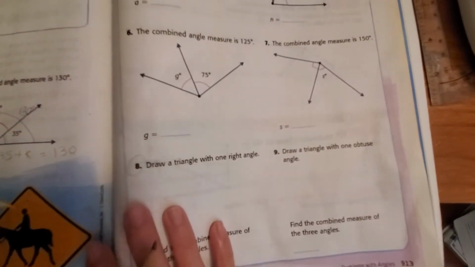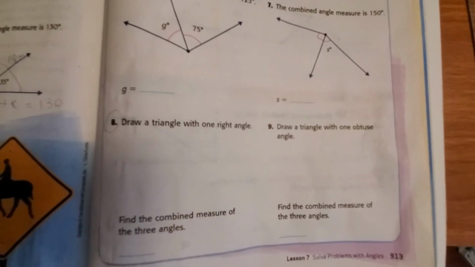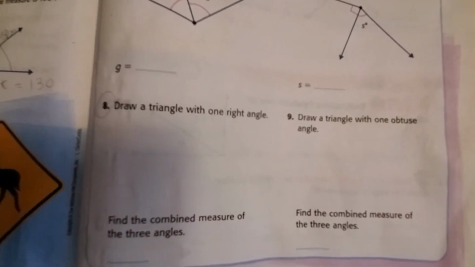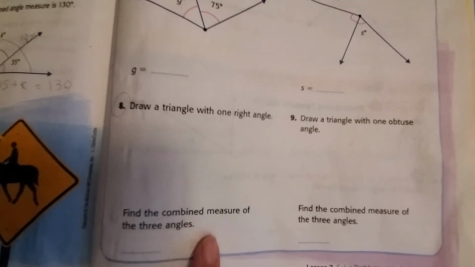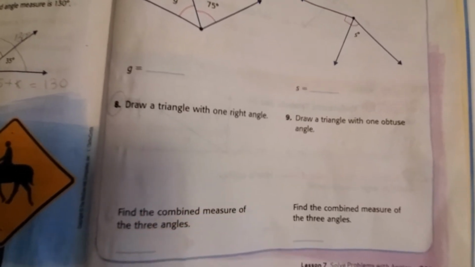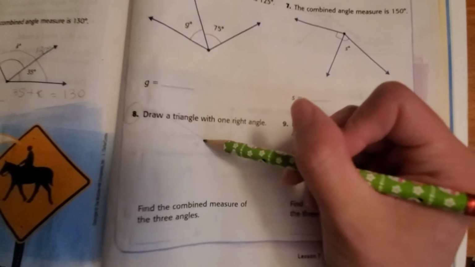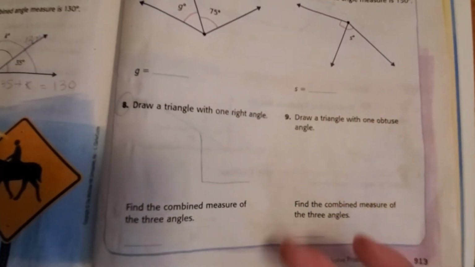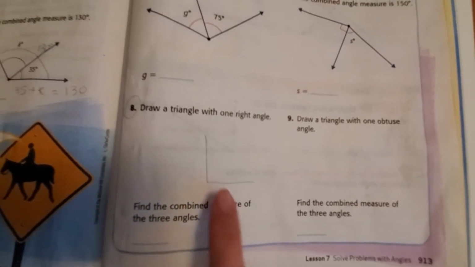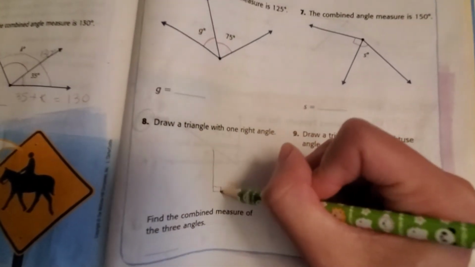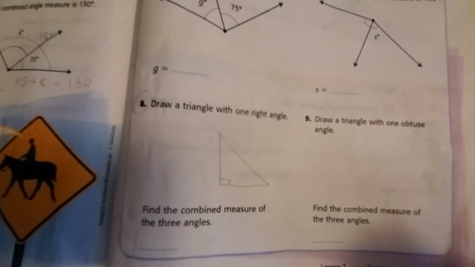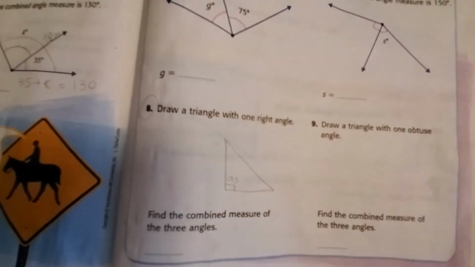So I'm going to actually do number 8 with you here. It says draw a triangle with one right angle, and then find the combined measure of the three angles, okay? So I'm going to draw a triangle. So we know that triangles have 3 sides, right? And 3 corners. So here's my right angle, and I'm just going to connect it like that. Okay, now I have a triangle. So this is 90 degrees.